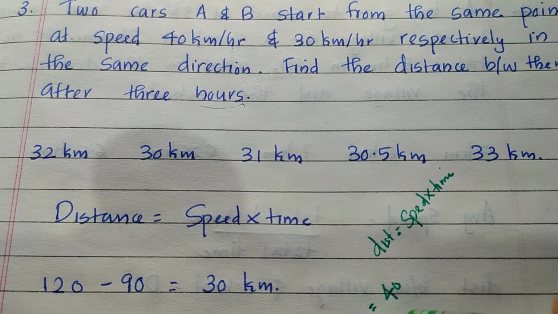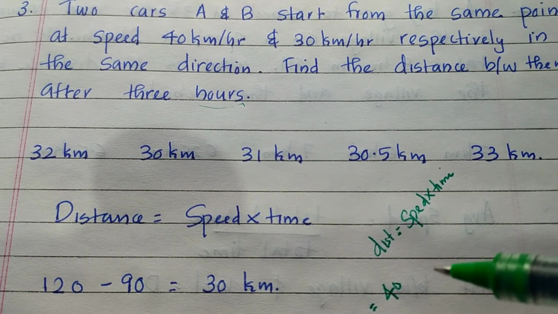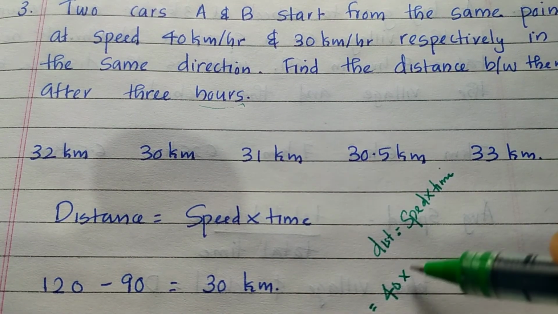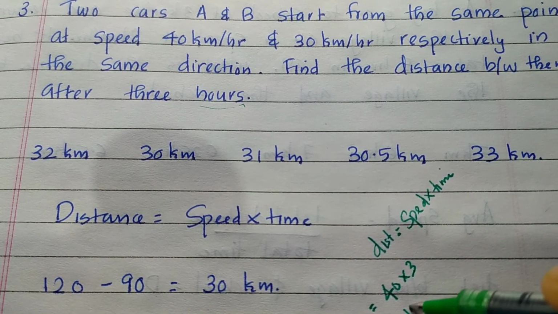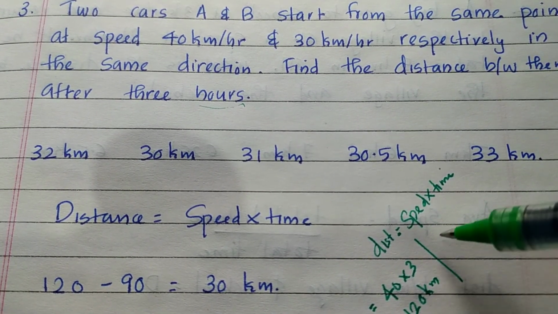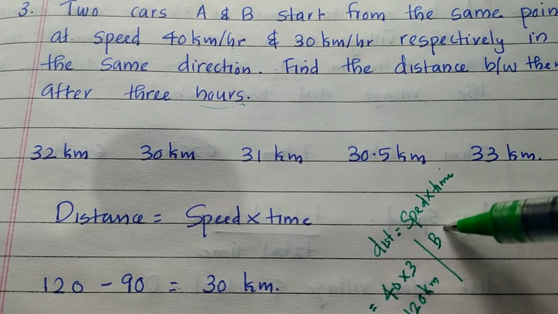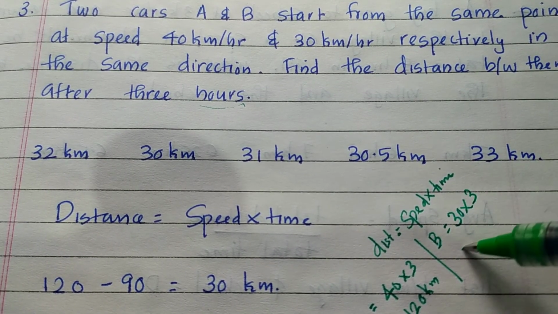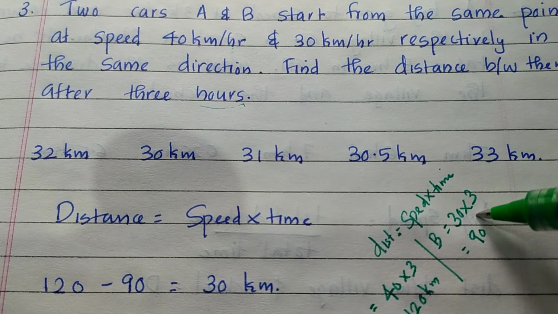So the distance covered by car A after 3 hours will be speed into time, 40 into 3, which is equal to 120 km. For car B, the distance covered will be 30 into 3, which is equal to 90 km.